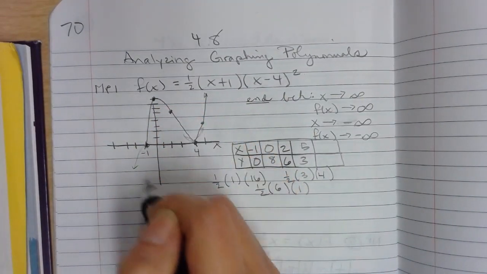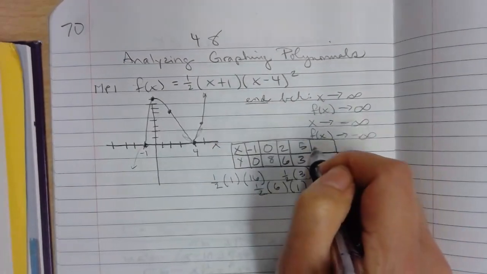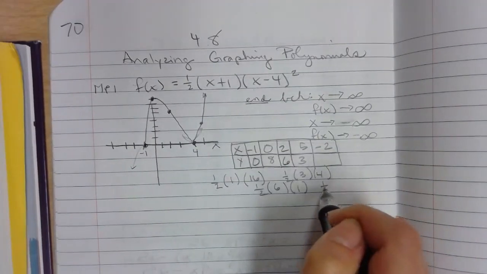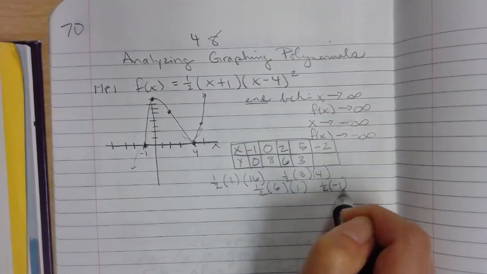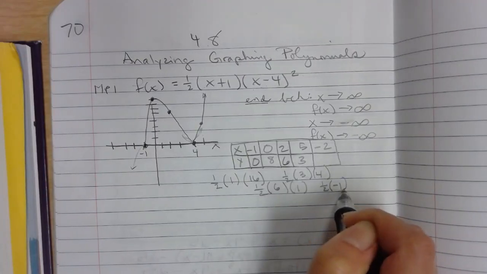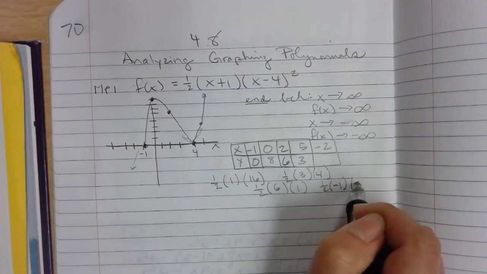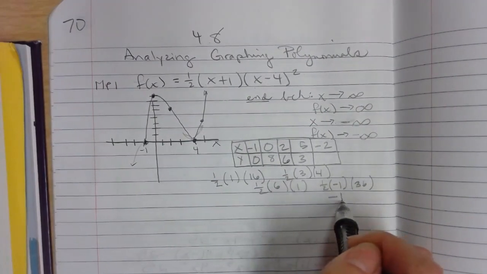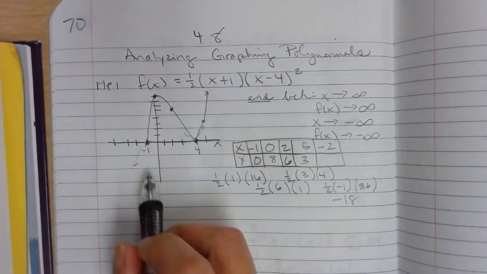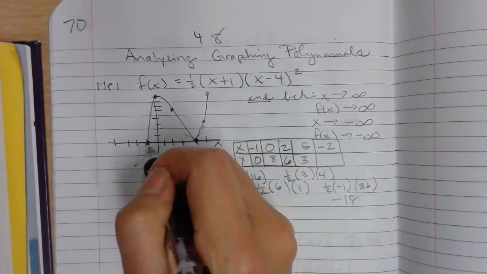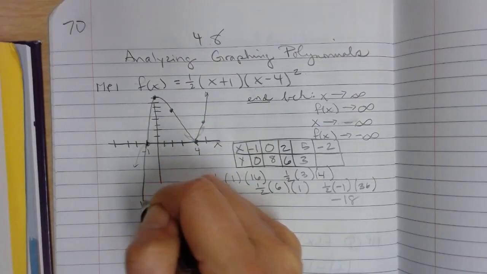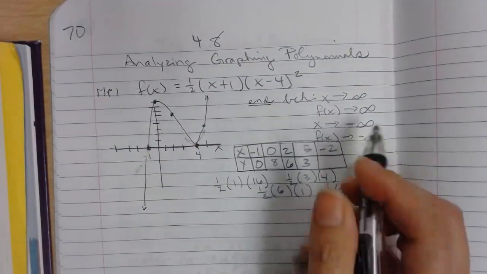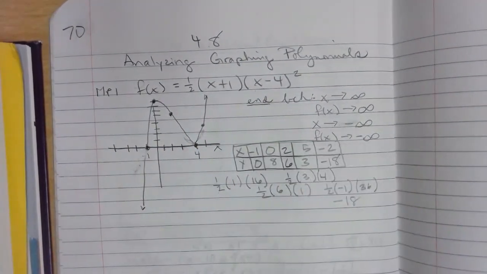Might want to do one negative here, just to make sure I know. Let's do negative 2. Alright, so 1/2. -2 plus 1 is -1. -2 minus 4 is -6. -6 squared is +36. So this is going to be -18. Whoa, so when I pick -2, it takes a super steep jump down. So my guess is wrong, because I got to get to -18. Perfect.